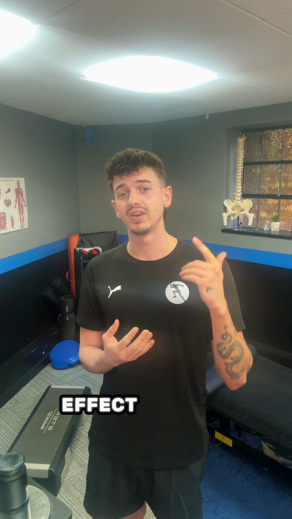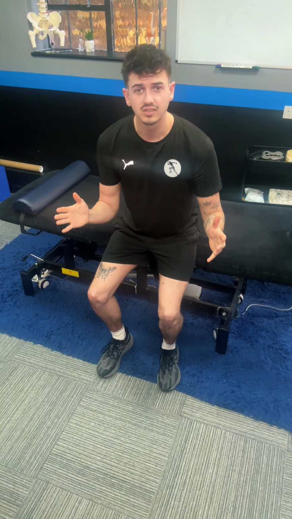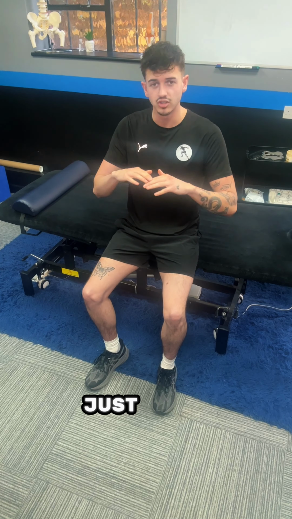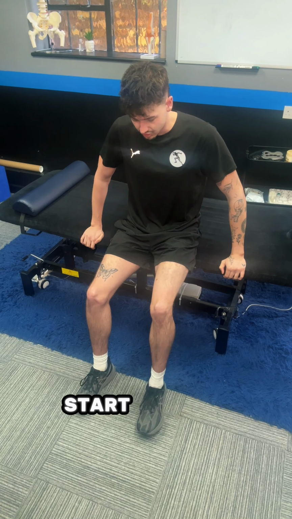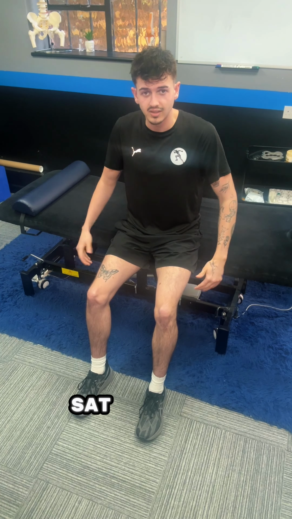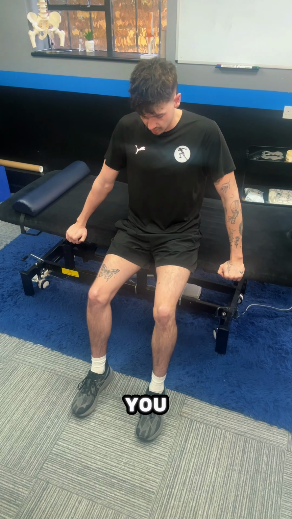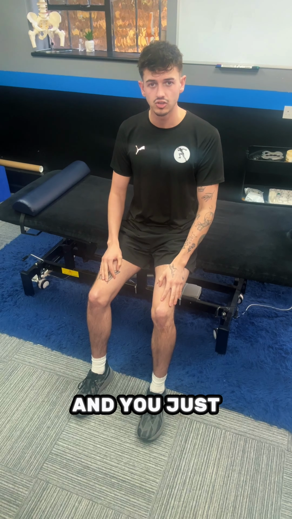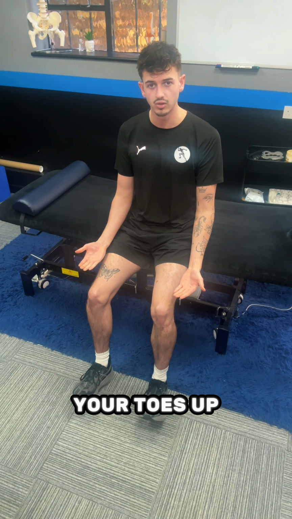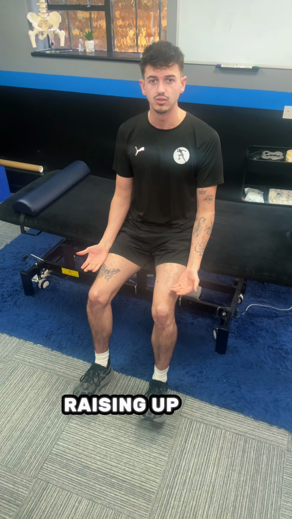So, I'm just going to show you a few exercises to basically bulletproof your ankles, and they do have a massive effect on your knee strength as well. First exercise, very beginner, and this is just if you don't have tibialis anterior strength, basically, if there's no strength there. Start off with heels on the floor, sat down. You can brace here to help you, because we're not bothered about your upper body getting involved. It's purely shins, and you're just going to start off with just raising your toes up, keeping your heels on the floor, raising up like that.